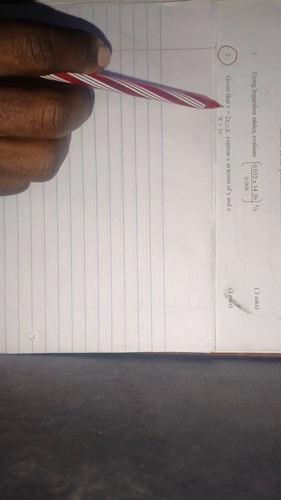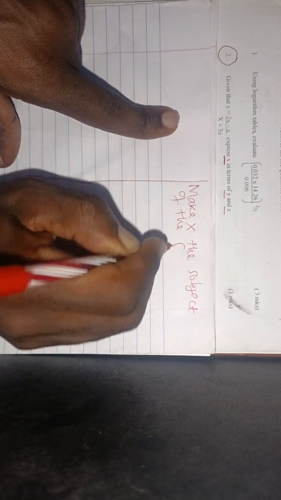so they are saying that is question 2. Given that y is equal to 2x minus z, everything over x plus 3z, express x in terms of y and z. They're saying express x in terms of y and z. If someone says express x in terms of y and z, that is the same as saying can you make x the subject of the formula. So I'm going to write down that question. So it's like saying make x the subject of the formula. So express x in terms of y and z.